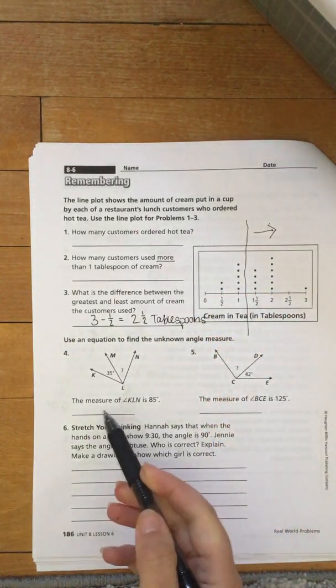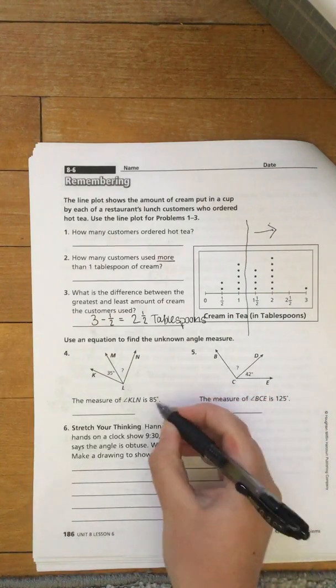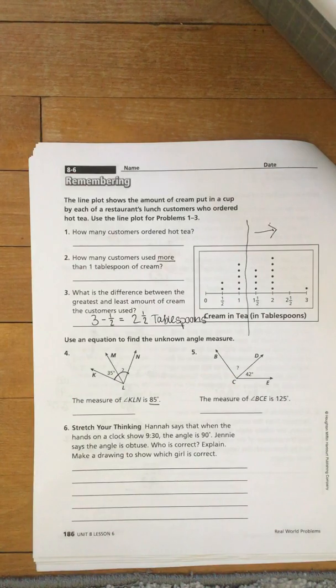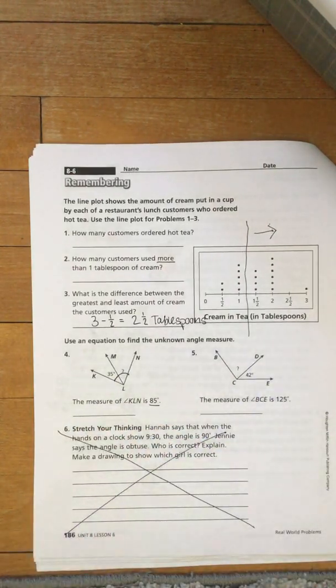All right, and then here it's very similar to what you did yesterday. You're taking the entire angle, you know the entire angle, 85, subtract that one, and you'll find the unknown angle. And you do get to skip number 6.